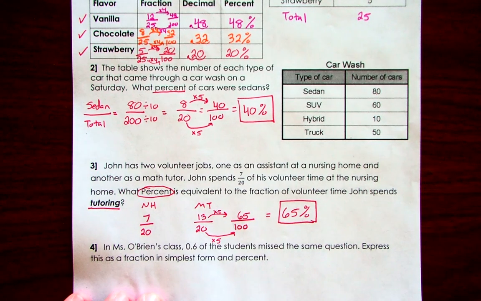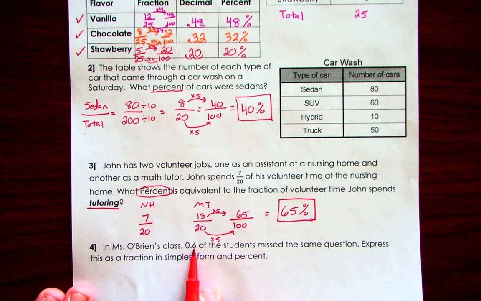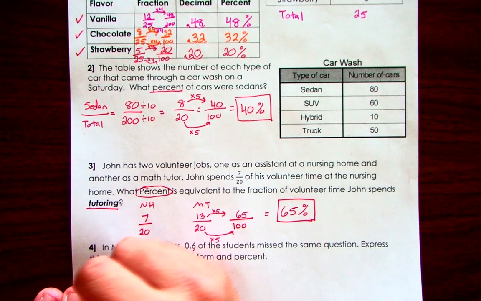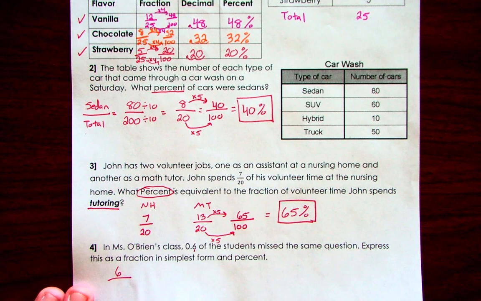Alright, number 4. In Miss O'Brien's class, 0.6 of the students missed the same question. Express this as a fraction in simplest form and as a percent. Well, to turn a decimal into a fraction, you take the number given, which is the 6, and you put it over the place value. So the 6 is in what place value? Well, good, it's in the tenths.